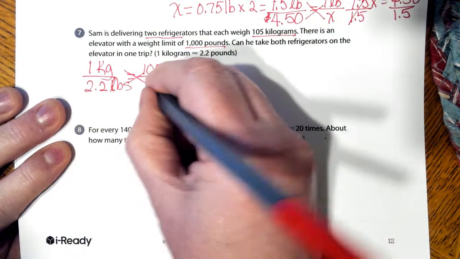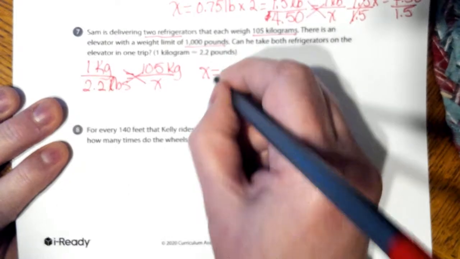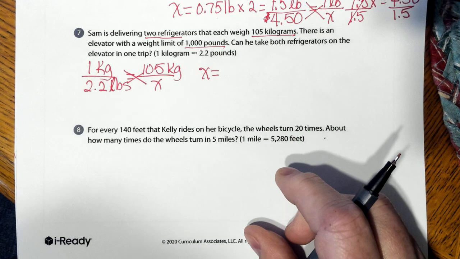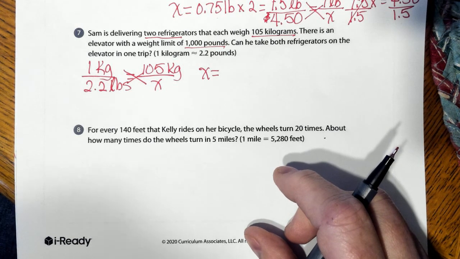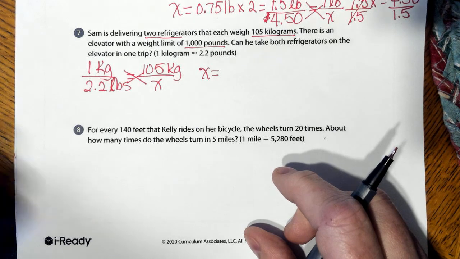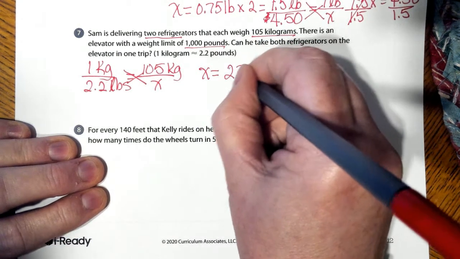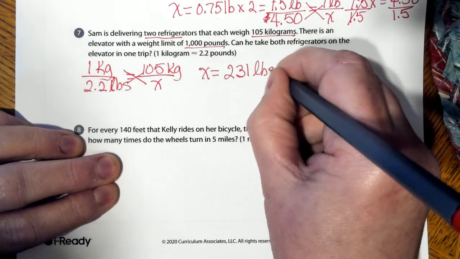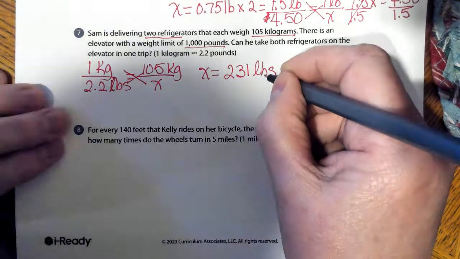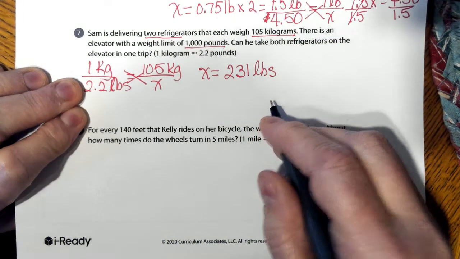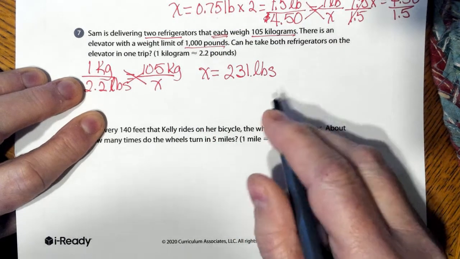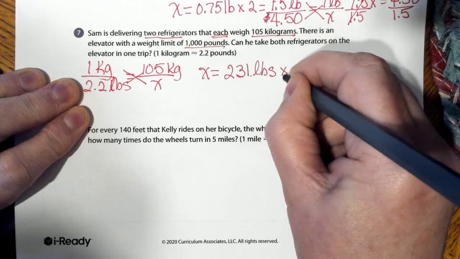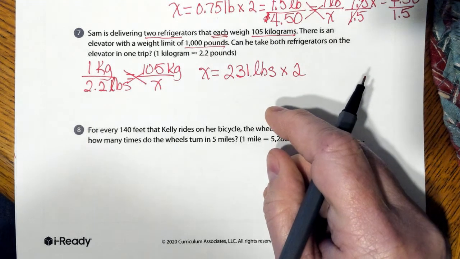Okay. So I'm going to cross multiply, and I have X equals 2.2 times 105, which is 231 pounds. Now this is for one refrigerator because it says they each weigh that. So 231 pounds each. I need to take that times 2 to find out how much they both weigh.